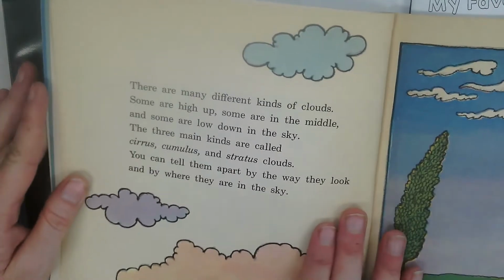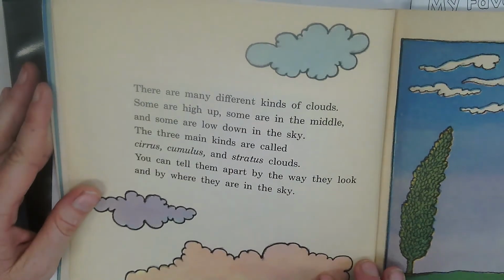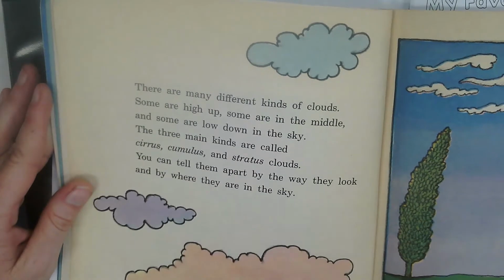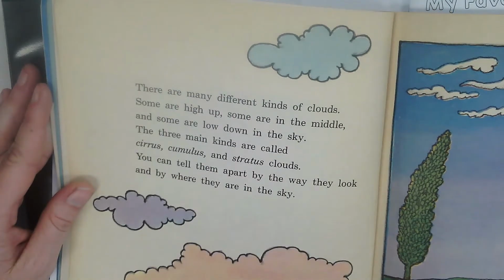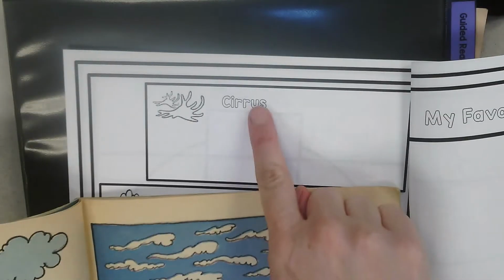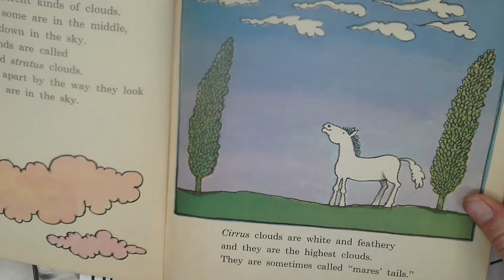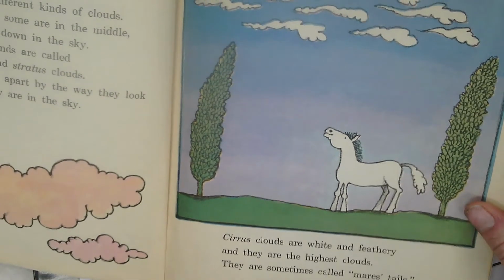There are many different kinds of clouds. Some are high up, some are in the middle, and some are low down in the sky. The 3 main kinds are called cirrus, cumulus, and stratus clouds. You can tell them apart by the way they look and by where they are in the sky. We're going to talk about this type of cloud on the next page. Cirrus clouds are white and feathery, and they are the highest clouds. They are sometimes called mare's tails.